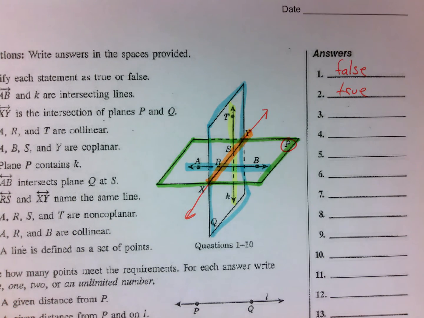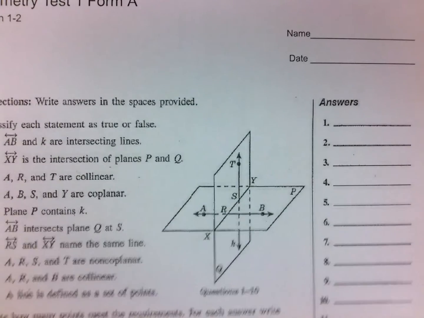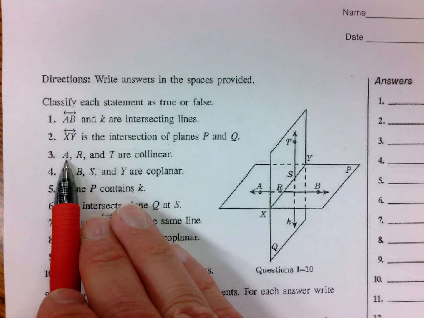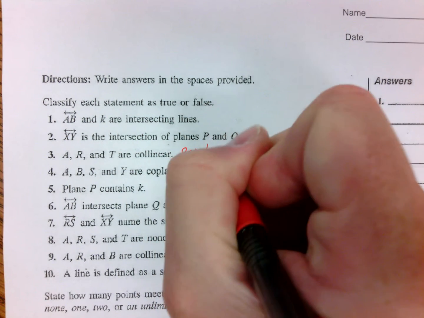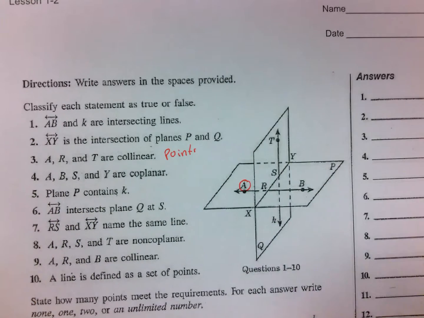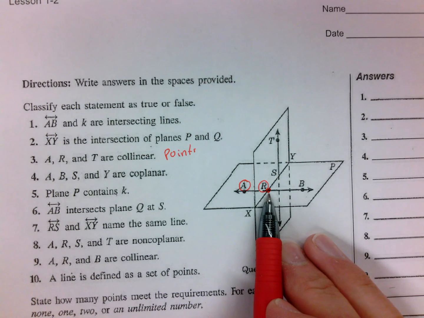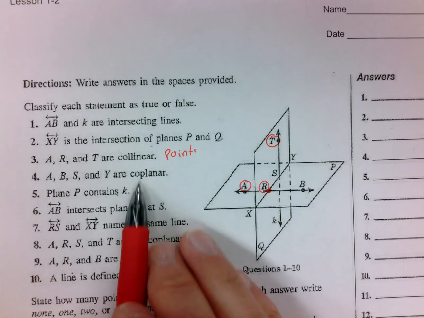I'm going to clean this up, go to a clean slate. Question number 3. A, R, and T. Now those are capital letters, so they mean points. So point A, right there. Point R, it's right there. No, it's that intersection. I'll put that dot right there for a point. And finally, point T, it's right there.